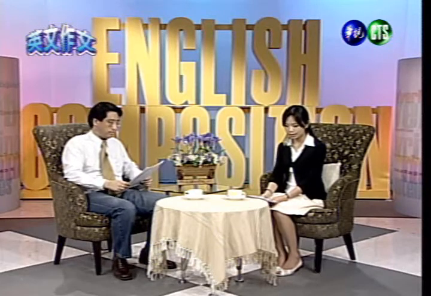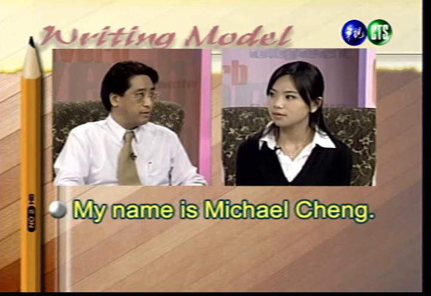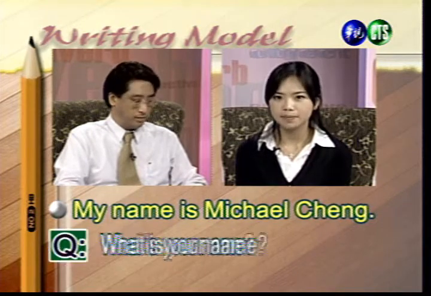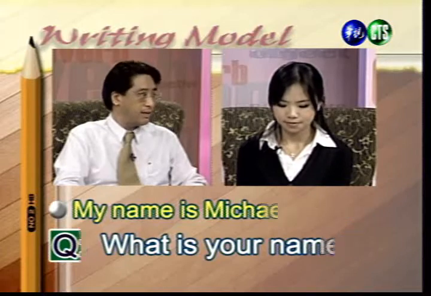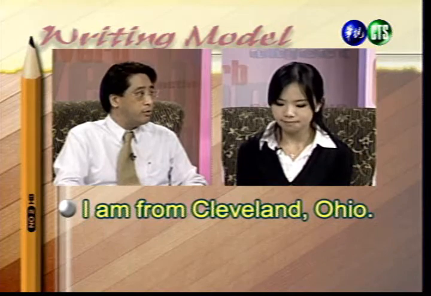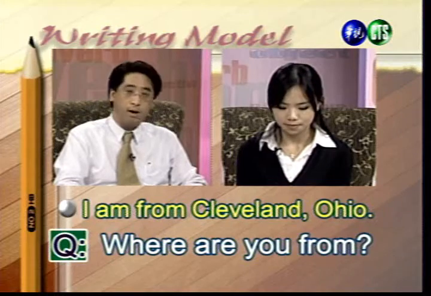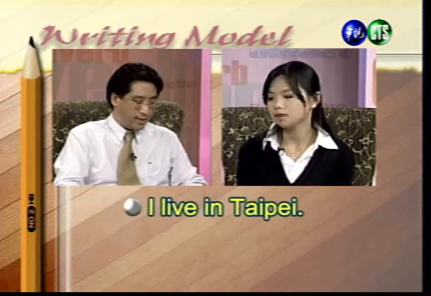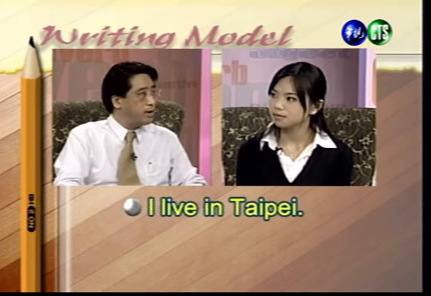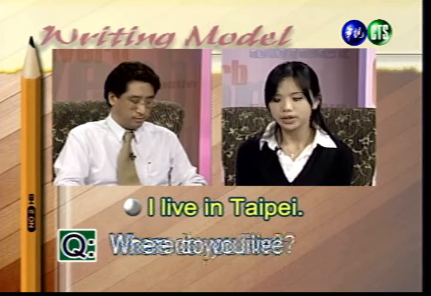好，如果我们想得到这些句子来当做答案呢，我们要写出相对的问句。Okay, so Cher, if you want to get the reply, my name is Michael Cheng, what kind of question would you ask? I would say, what is your name? All right, let's take a look at the next line that we had in last week's writing model. It's, I am from Cleveland, Ohio. So what would you ask in order to get that answer? I would say, where are you from? All right, and we'll go on and take a look at the next sentence, and that's, I live in Taipei. So what kind of question would you ask in order to get that answer? I would say, where do you live?